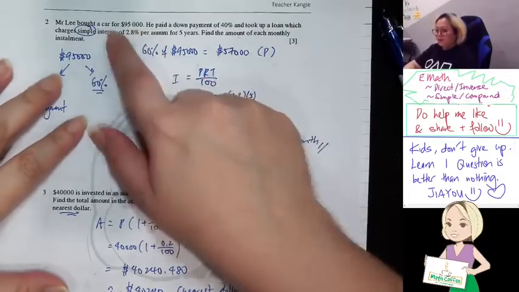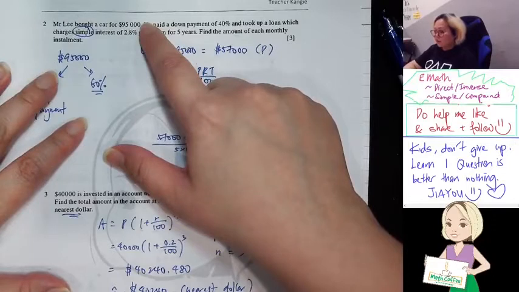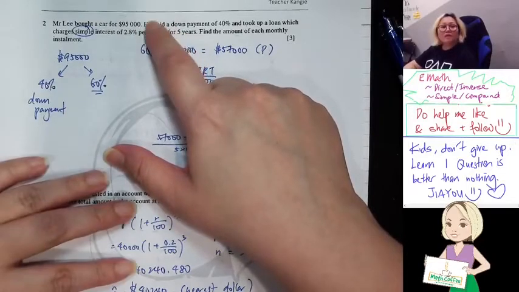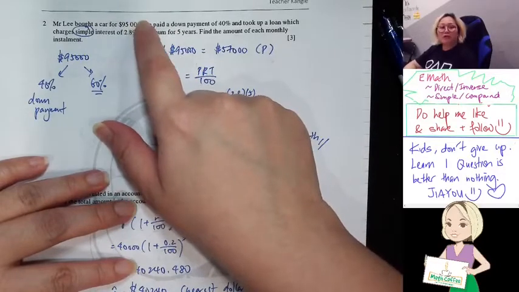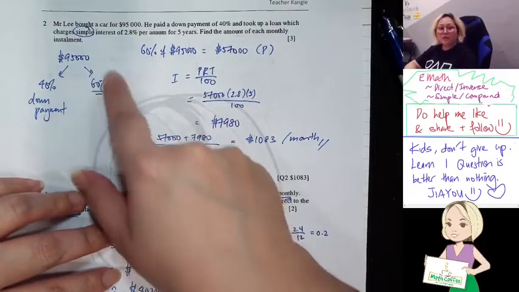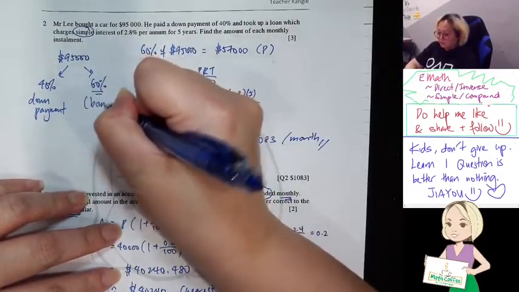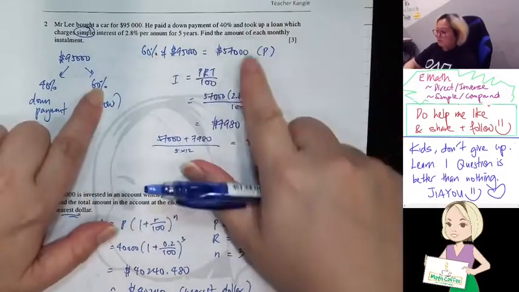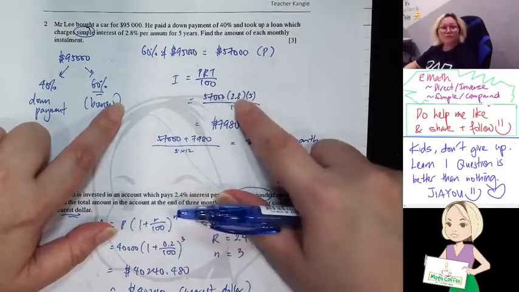Okay, so bought a car for 95,000. A lot of students make a common mistake. Later I show you why. The common mistake is that students take 95,000 as the principal amount. But you must know that you already paid 40%, you only owe 60%. So this 60% is the principal, they only borrow this amount. That's why 60%, which is 57,000, is your principal that you calculate your interest on.